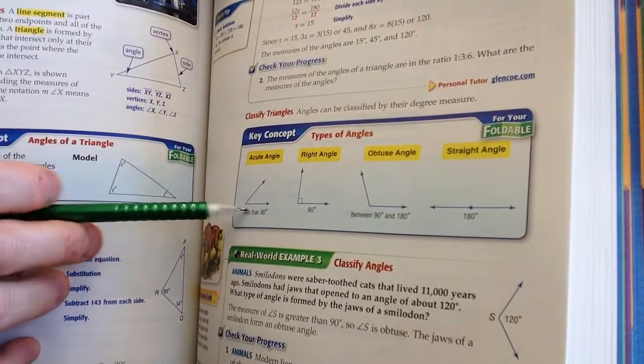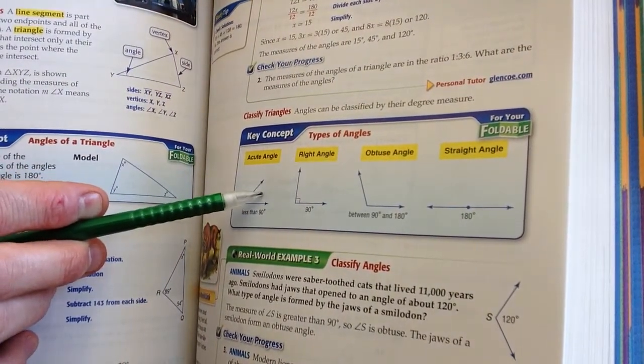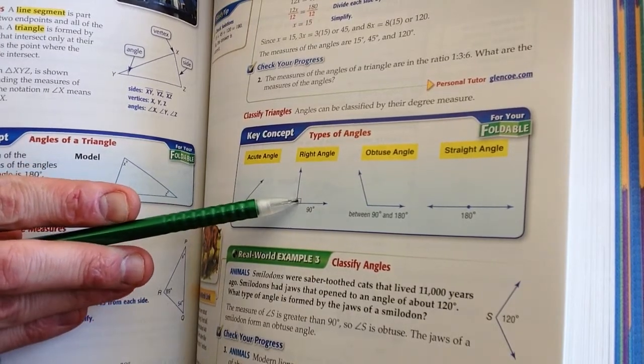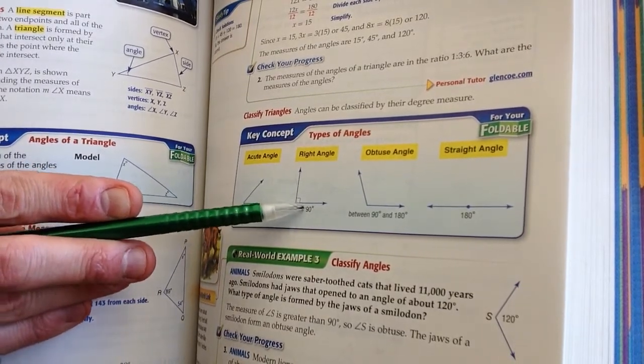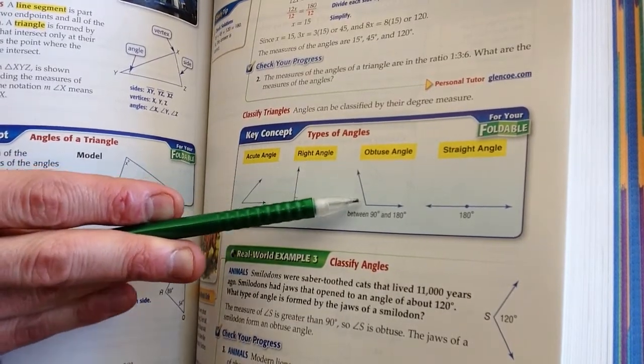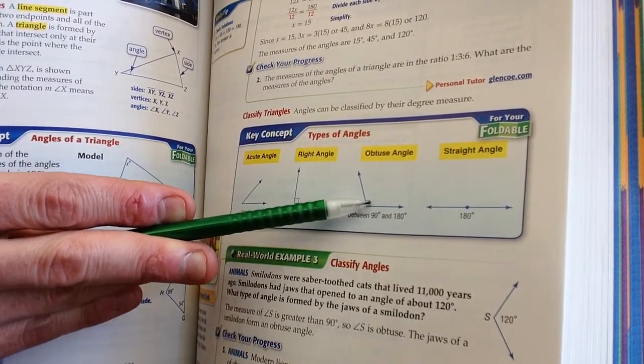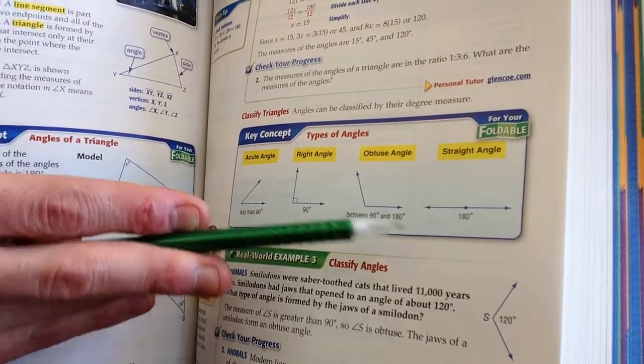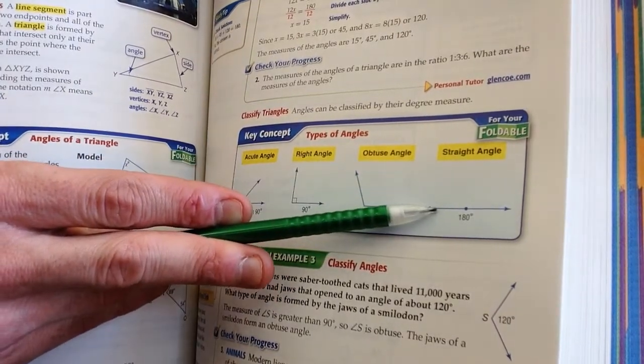And so the idea is that an angle that is less than 90 degrees is acute. An angle that is exactly 90 degrees is a right angle. An angle that is greater than 90 degrees but less than 180 degrees is an obtuse angle, and an angle that is exactly 180 is straight.